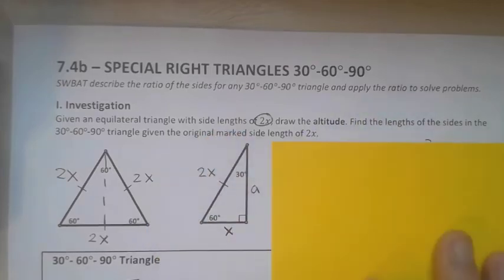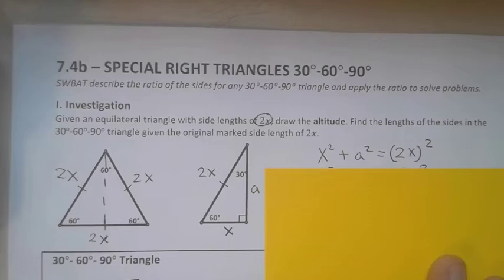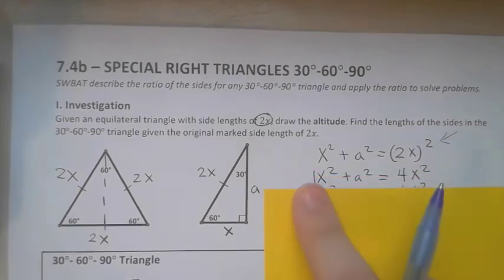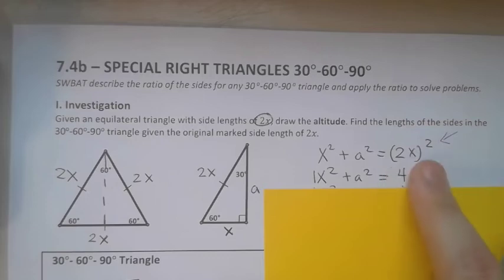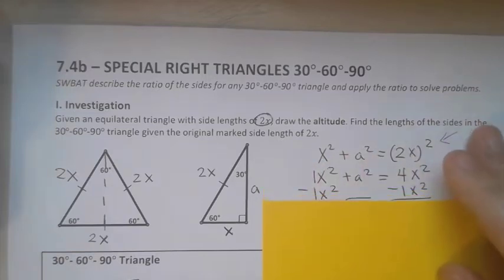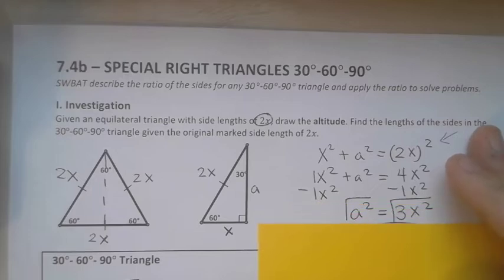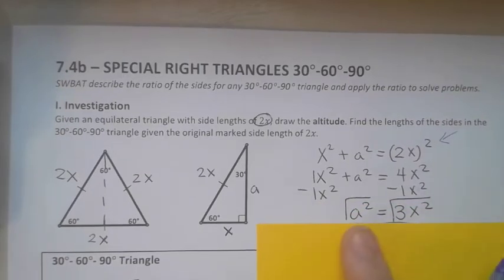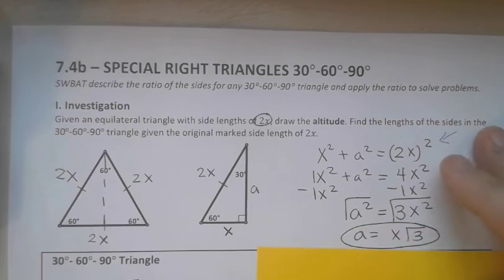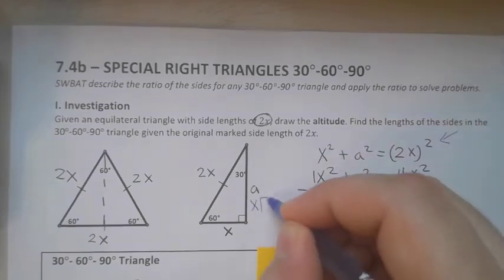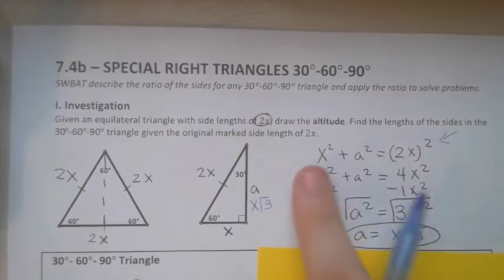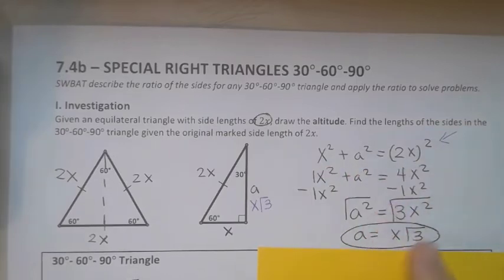If we use the Pythagorean theorem, we could say x squared plus a squared equals (2x) squared. Notice these parentheses. Use them, please. Notice here, (2x) squared is actually 4x squared. 2 times 2 is 4, x squared. If I move this over, using subtraction, we get 3x squared. If I take the square root, we get that this side is equal to x square root of 3. So no matter what x is, this pattern will always be true.